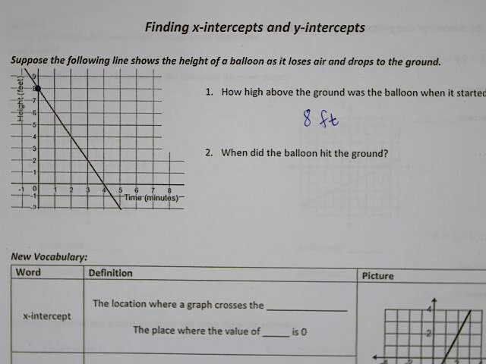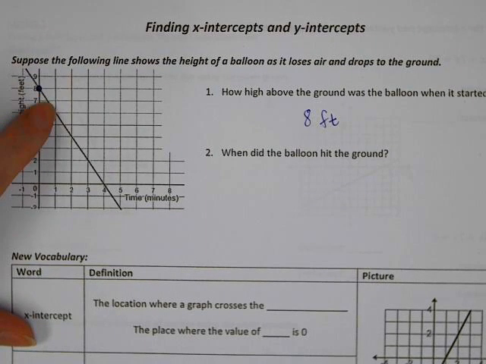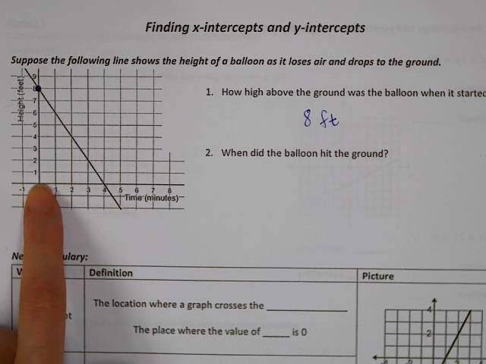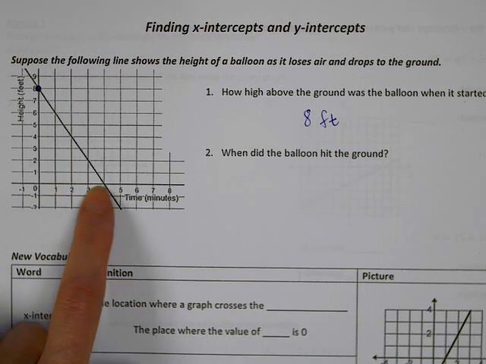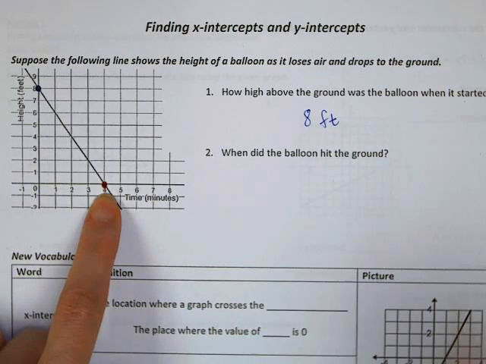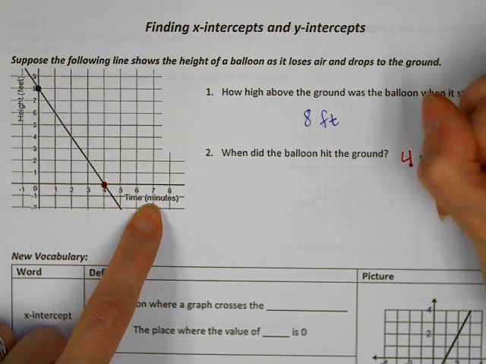And then it says, when did it hit the ground? So now we're traveling through the balloon's journey. When it hits the ground, that would be at height 0. So if you follow that over, it looks like it hits the ground right here at 4, and this looks like minutes.